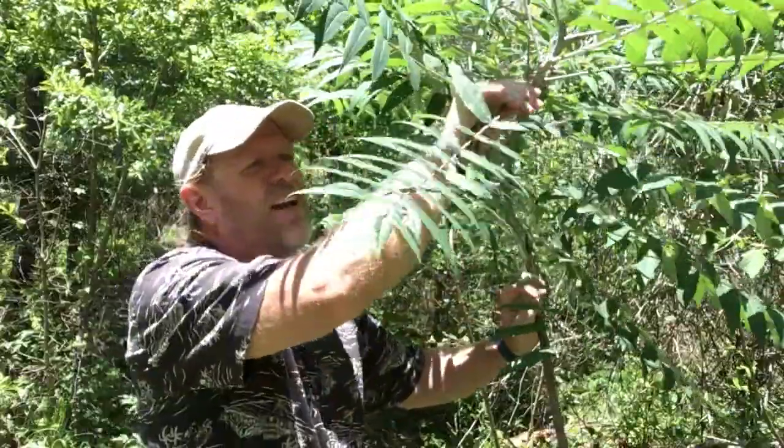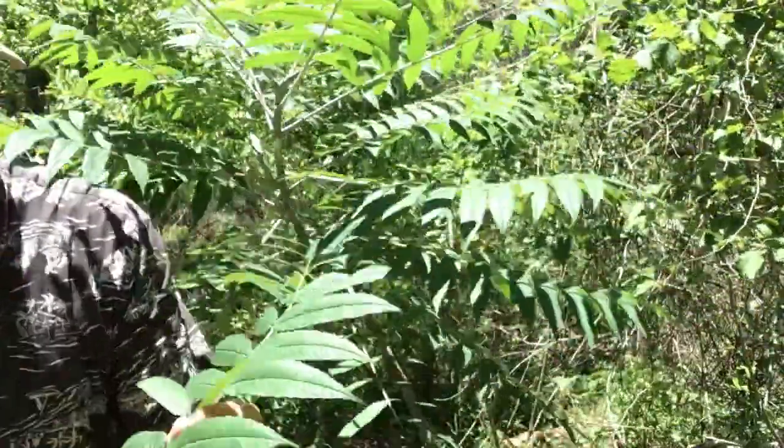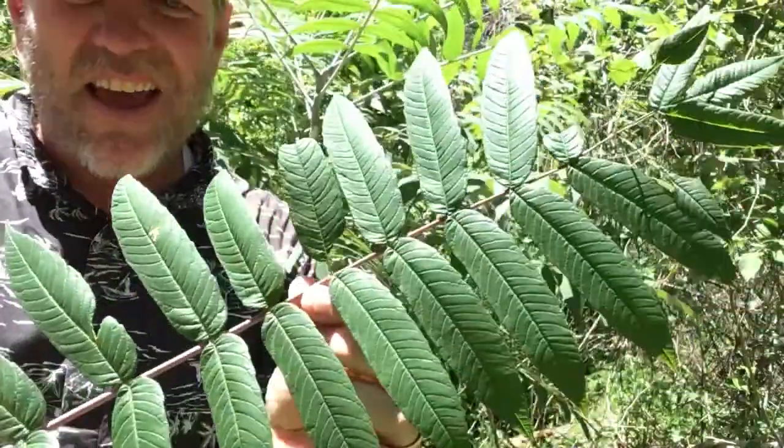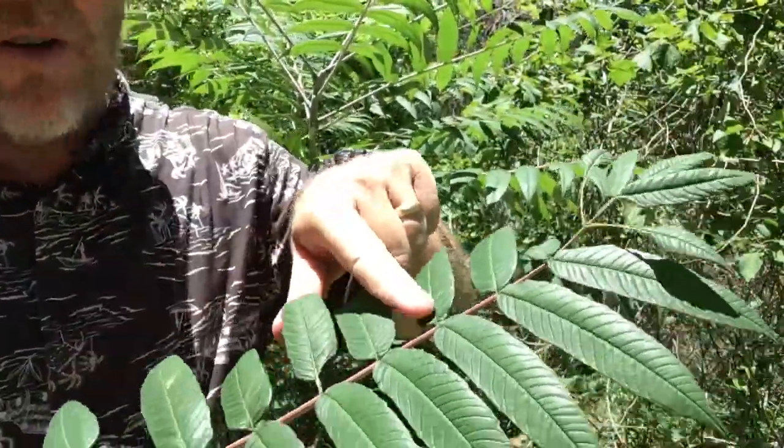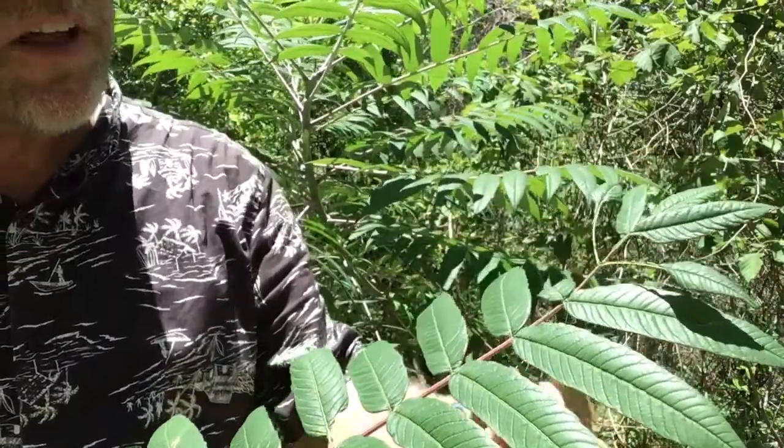I did find two of its cousins, the winged sumac and the smooth sumac, that look very, very much like the poison sumac. So at least let me show you those so you have a sense of what you're looking at. Come on, they're over here. So this is one of the cousins of poison sumac. And as you can see, this is called smooth sumac. You can see it has that nice red stem going right down the middle, between the leaflets.